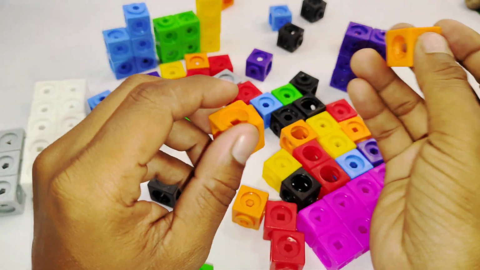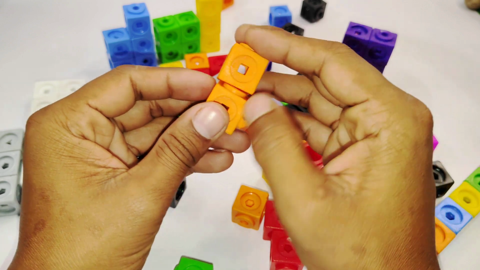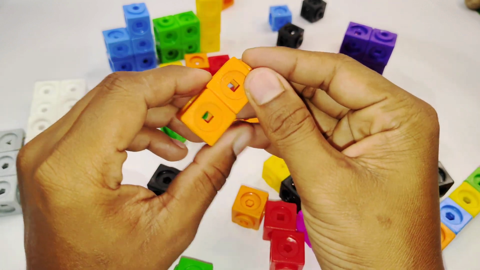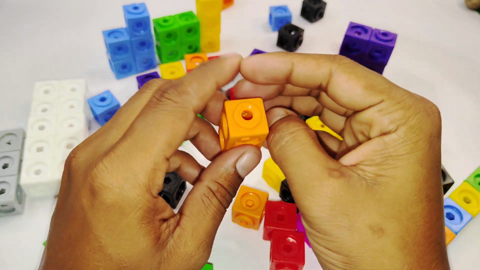Let's make number blocks 2. Number blocks 2 is orange color.